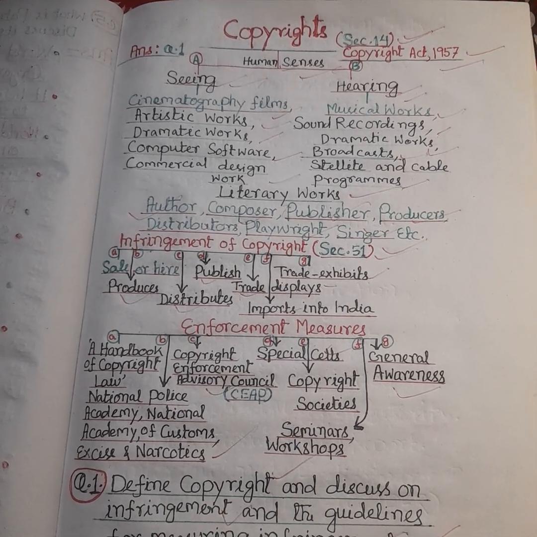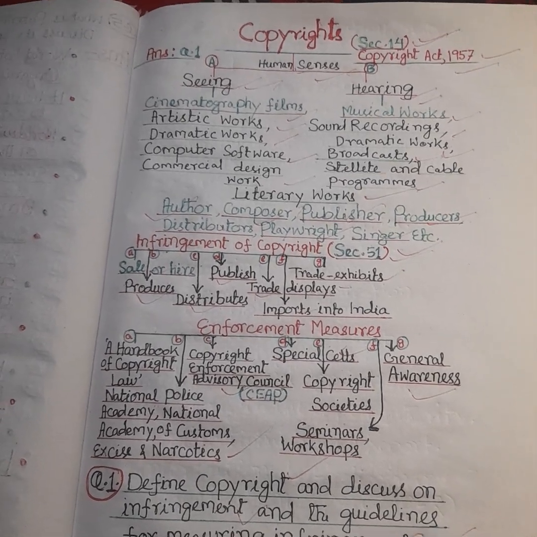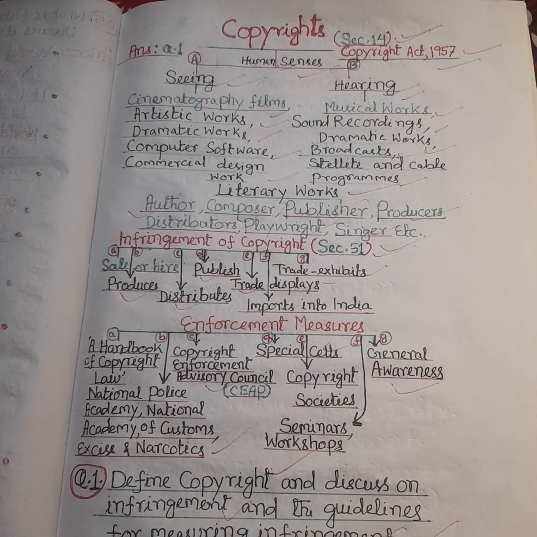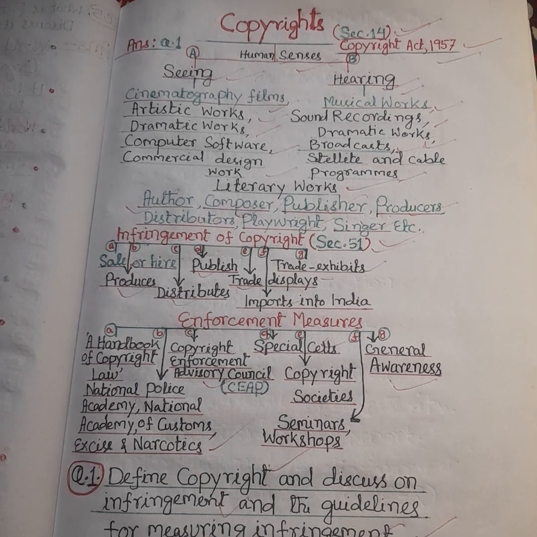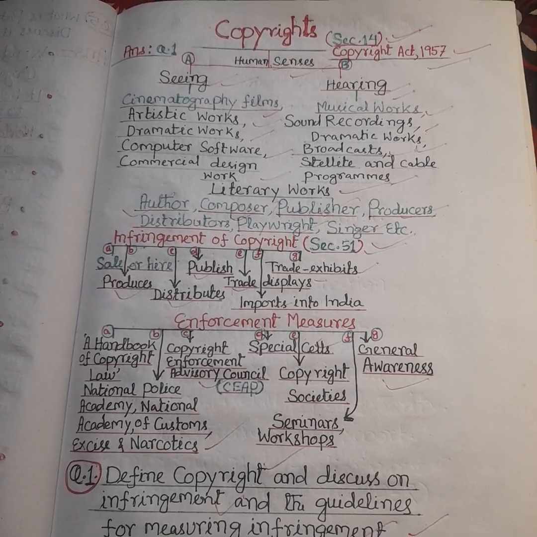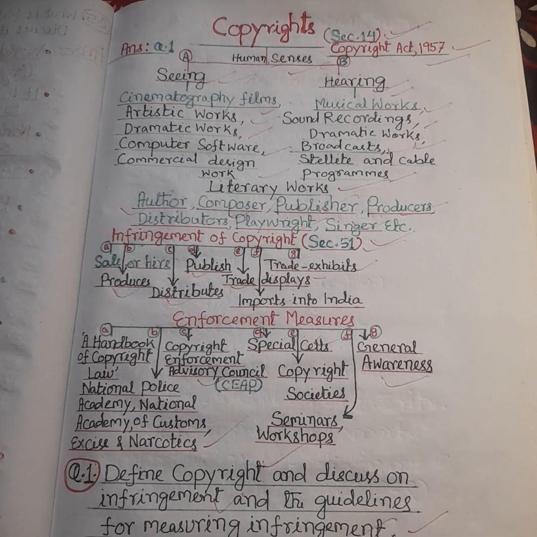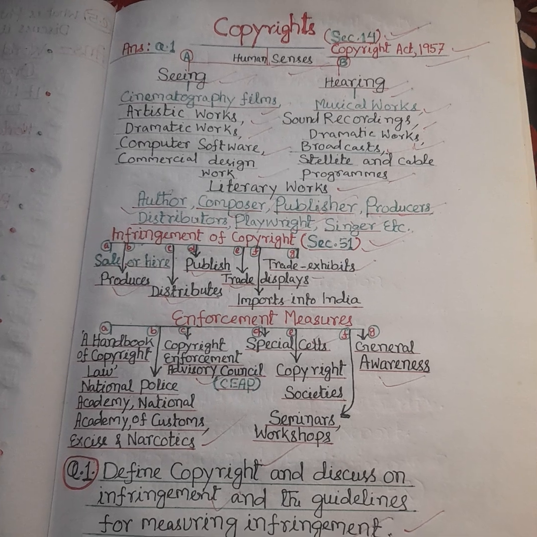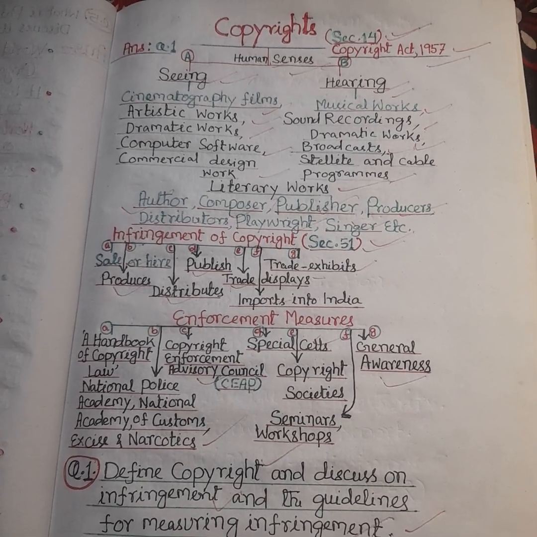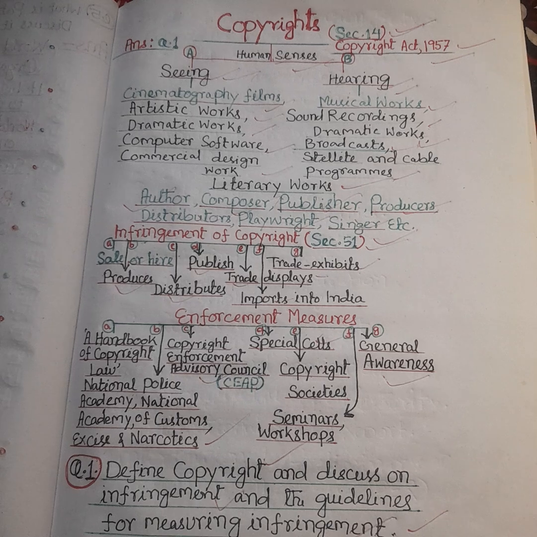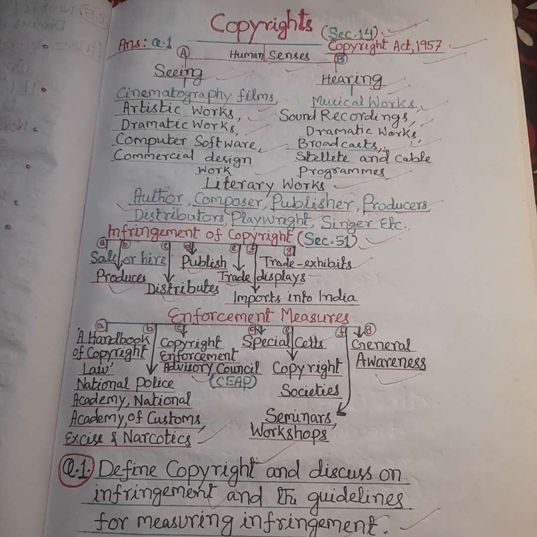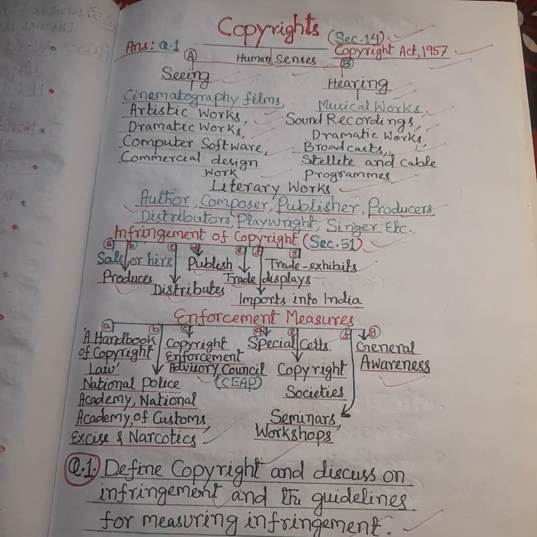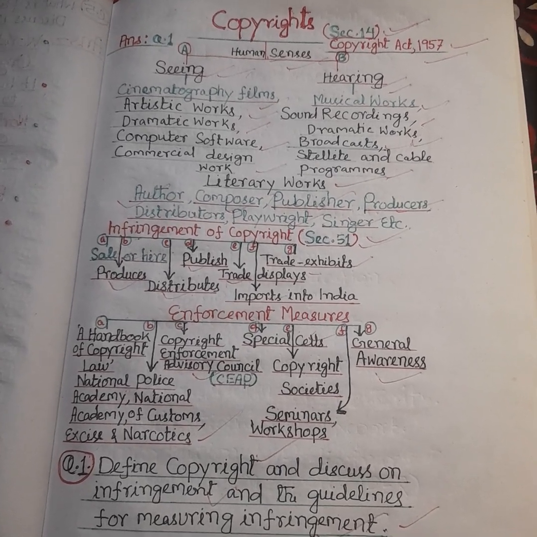So, the very definition of copyright is a bundle of exclusive rights granted by law to the creators of literary, dramatic, musical, and artistic works, and the producers of cinematography, films, sound recordings, and computer software, to do or authorize the doing of certain acts with regard to their creations. It is a kind of protection against unauthorized use of a work.